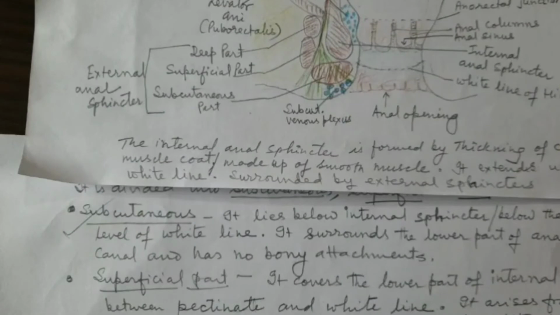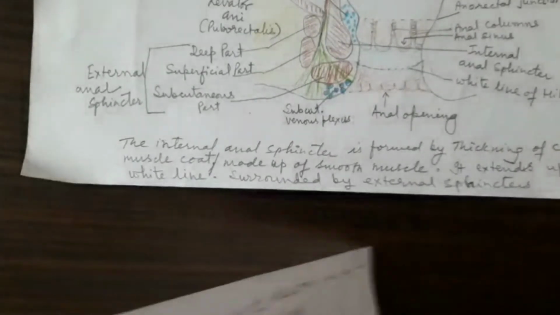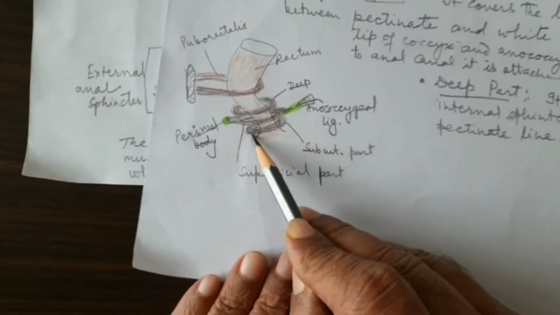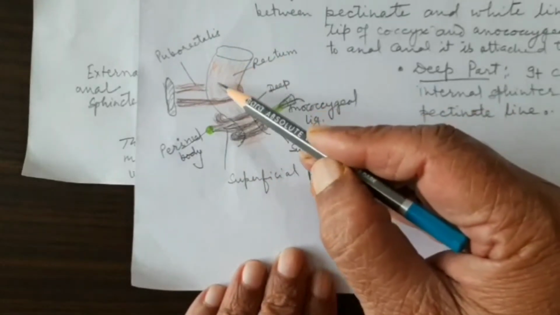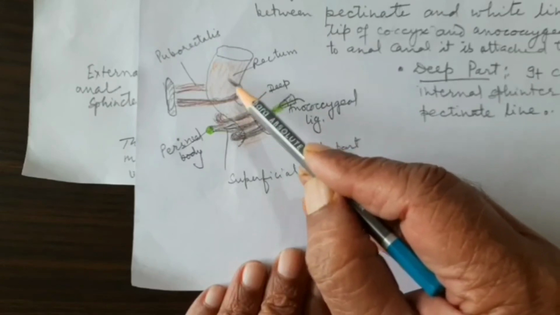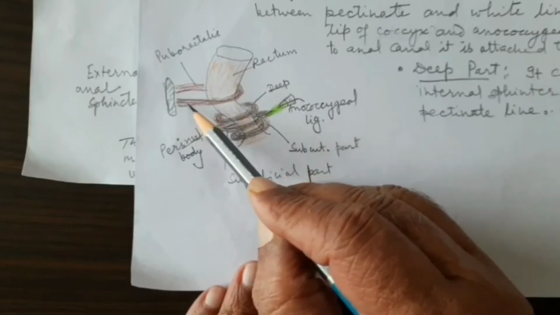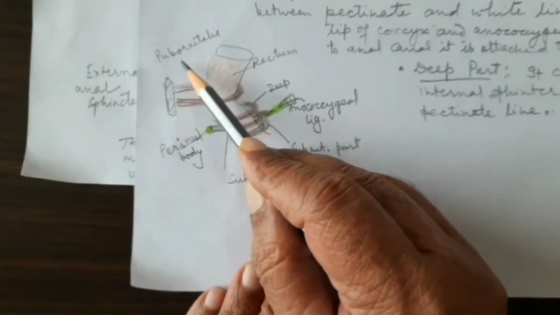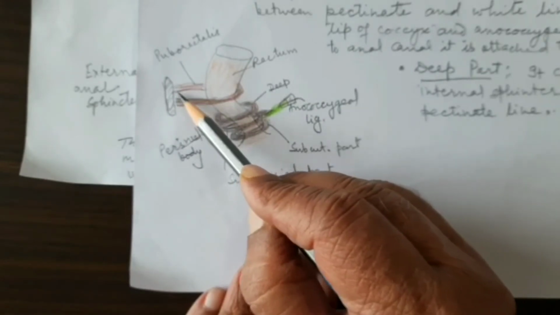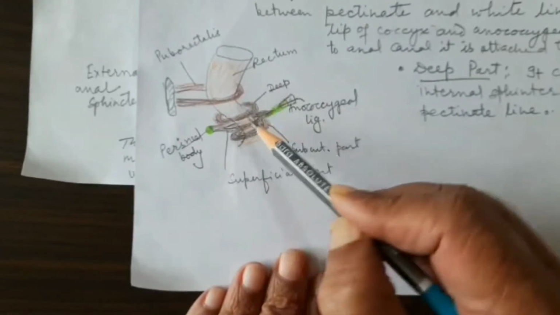Let us see its attachment in another diagram. Here we will see the diagram which will show you the superficial part. See this, this is the rectum, this is the anal canal. Rectum and anal canal are at an angulation, and this angulation is because of the levator ani muscle, that is the puborectalis part of levator ani, which takes origin from the pubic bone and surrounds the lowermost part of the rectum.